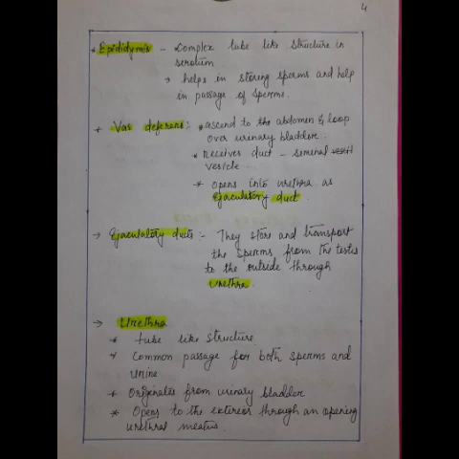What is the urethra? It is a tube-like structure. It is a common passage for both sperm and urine, and it originates from the urinary bladder and opens to the exterior through an opening, the urethral meatus. If you see the diagram properly, you will see that the urethra is connected to the urinary bladder. So this is all about your accessory ducts.